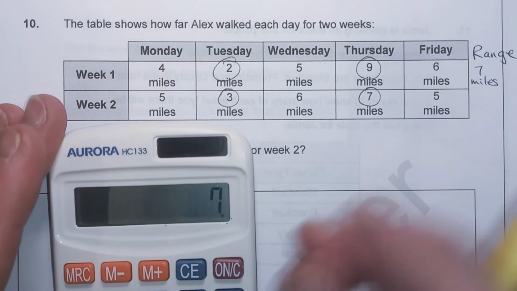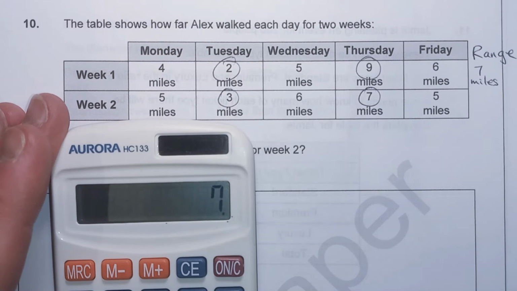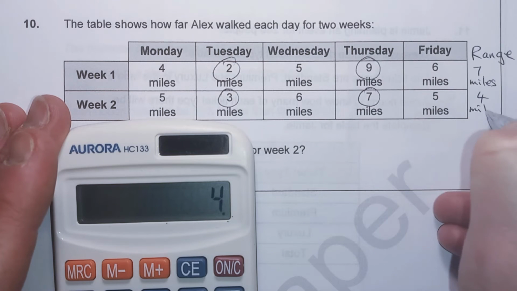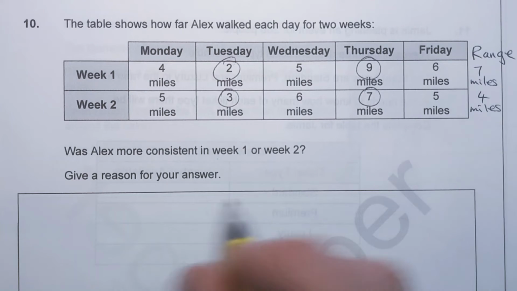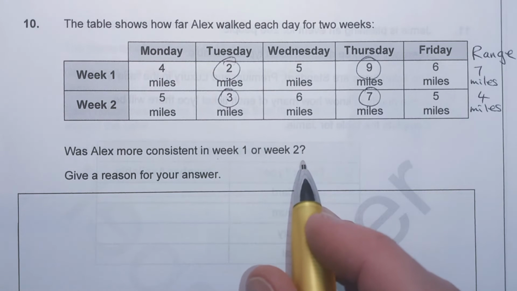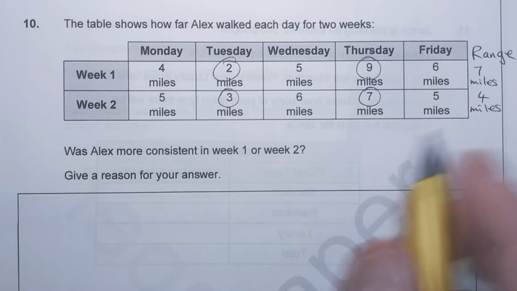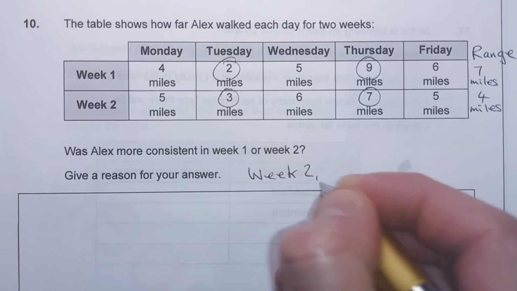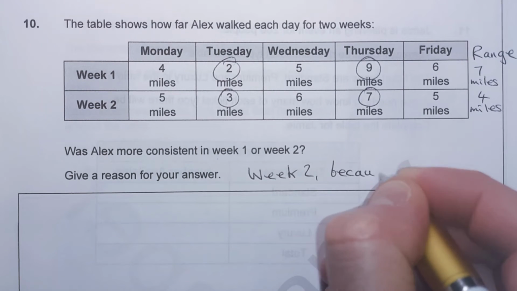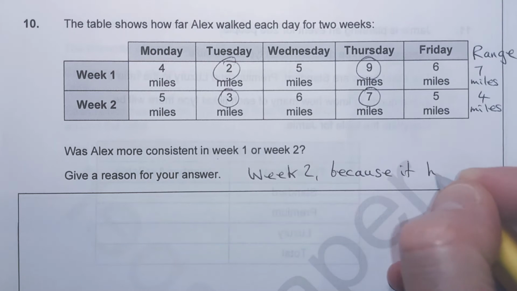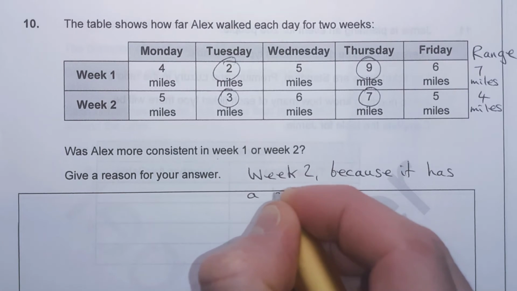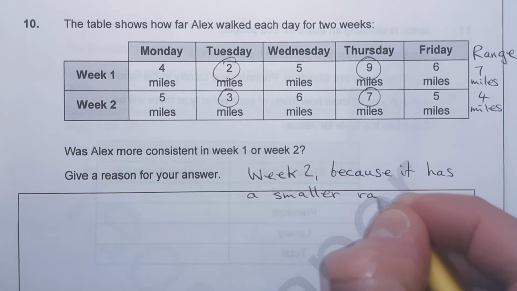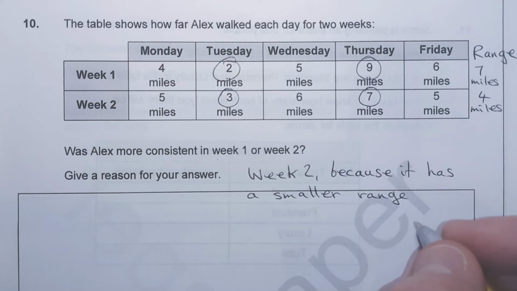So the range for week 2 is going to be 7 minus 3, which is 4 miles. So was Alex more consistent in week 1 or week 2? He's got a smaller range in week 2, so week 2, because it has a smaller range.